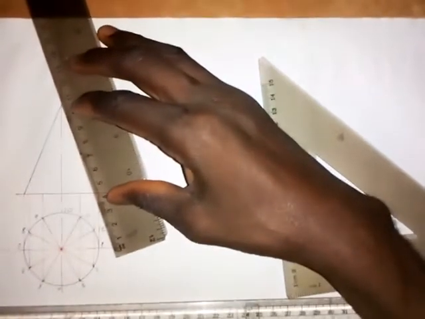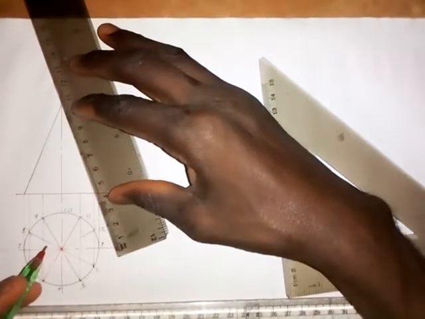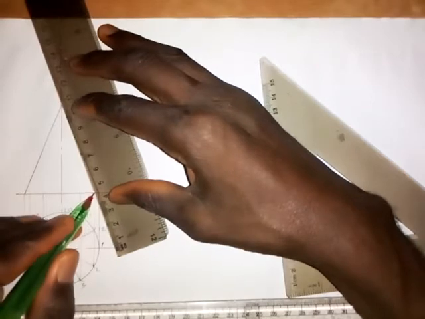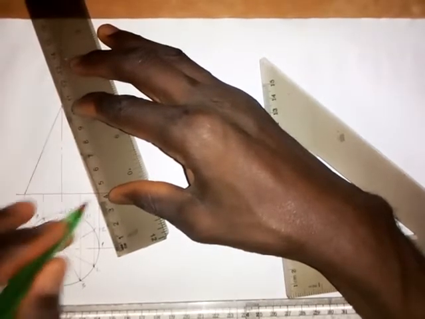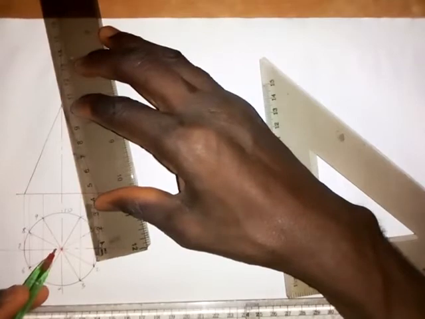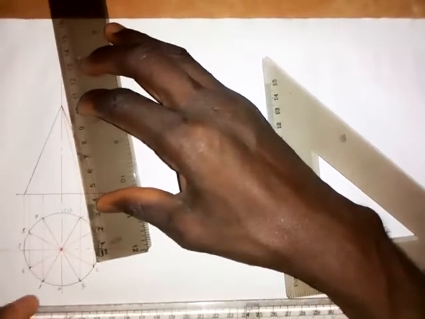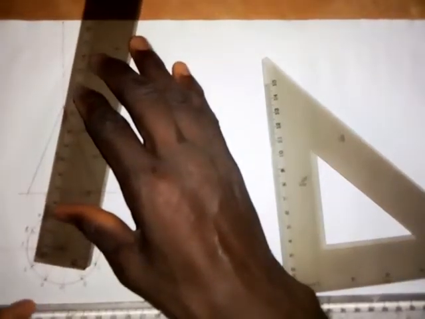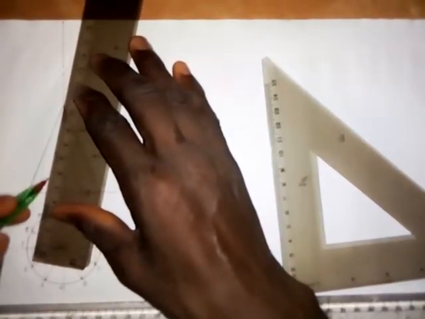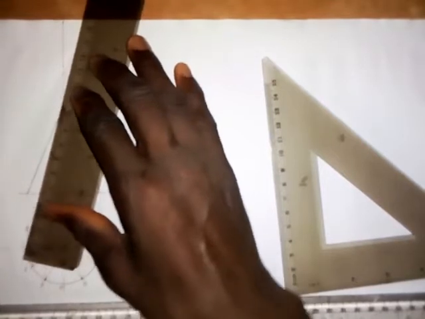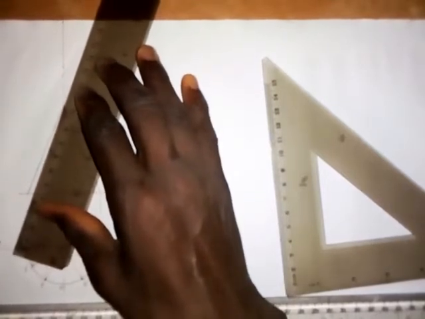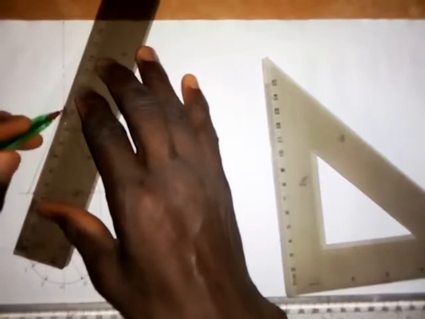Alright, then from this point here, draw this line with a continuous line, and from this point draw this line with a continuous line. Also from here, draw this line with a continuous line. Then from here also draw the line with a continuous line. So I believe you can see this now.